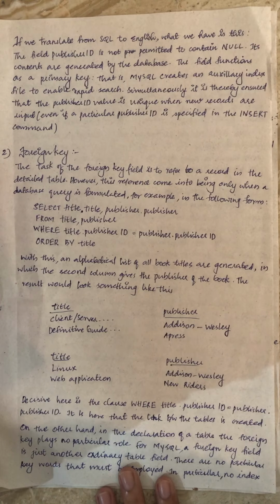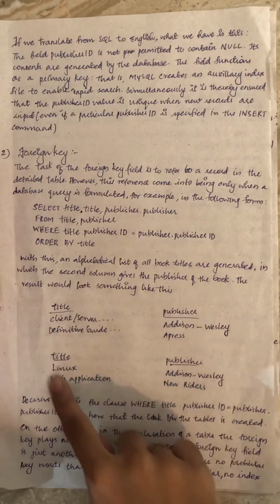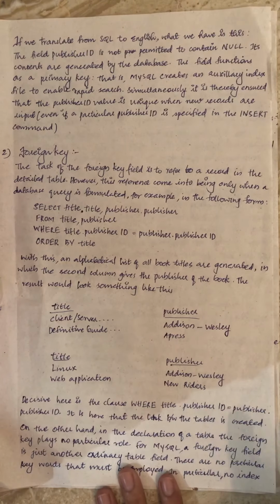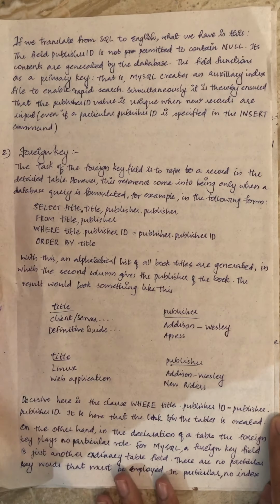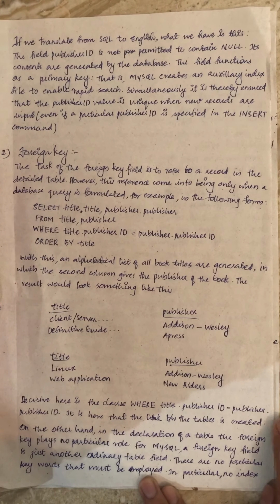The result would look something like this. Decisive here is the clause where title.publisherID equals publisher.publisherID. It is here that the link between the tables is created.